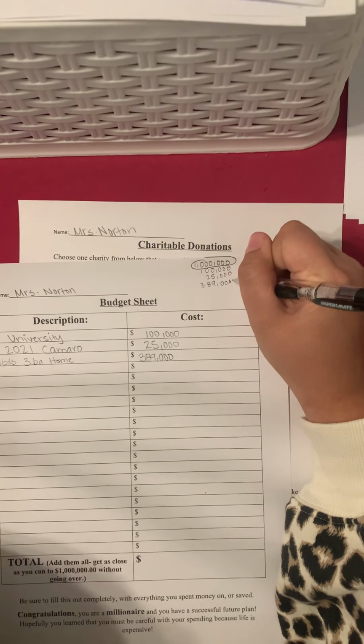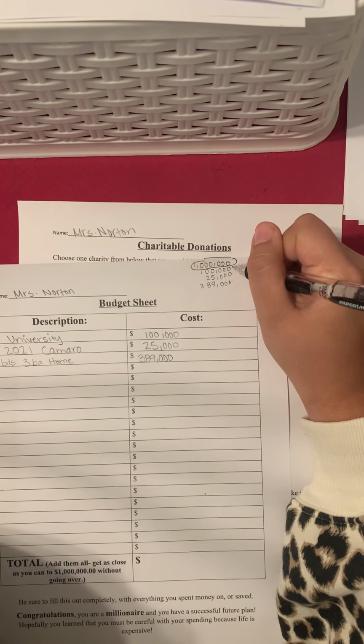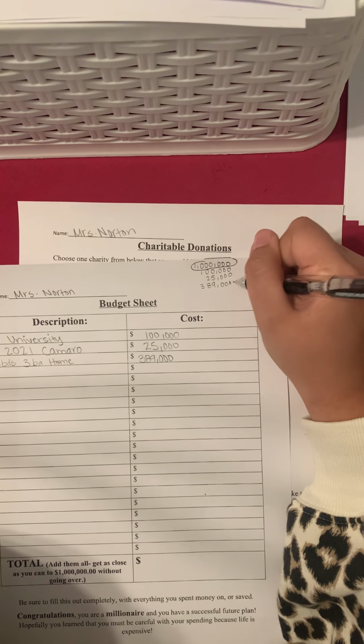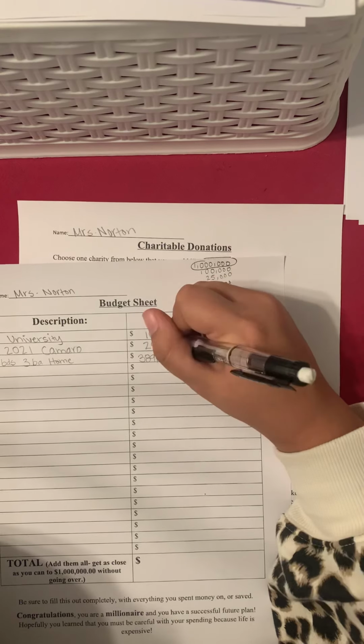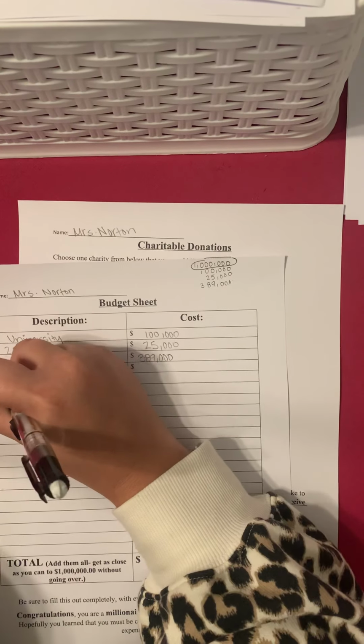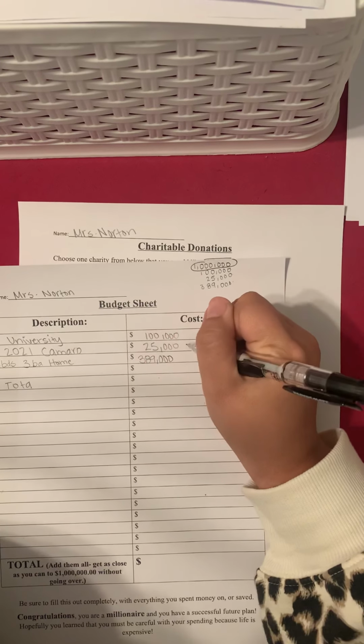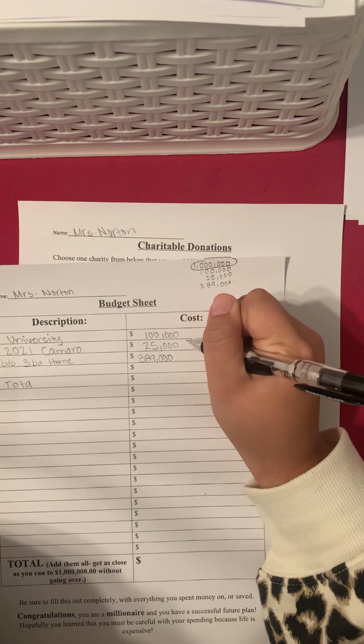Your numbers might be different than mine. You might have chosen a different path for university or college. You might have chosen a different car or a different house. So whatever your numbers are right here, you're going to add them up. So let's go ahead and total them up right here on this paper. Make sure you pay attention to place value.